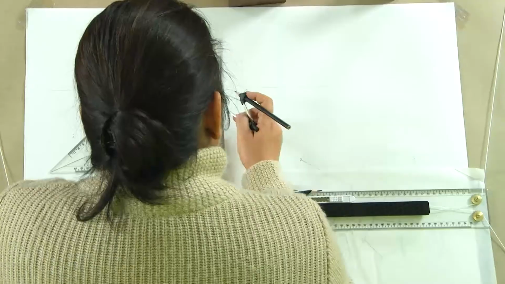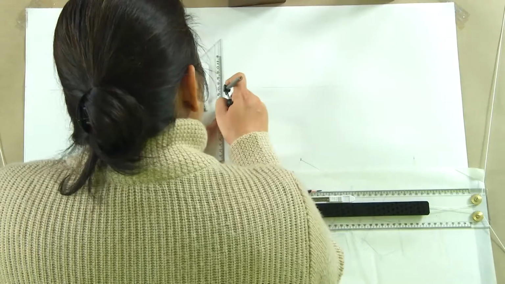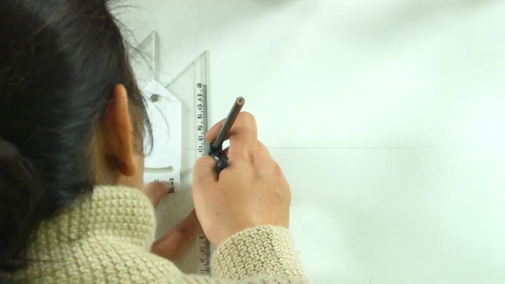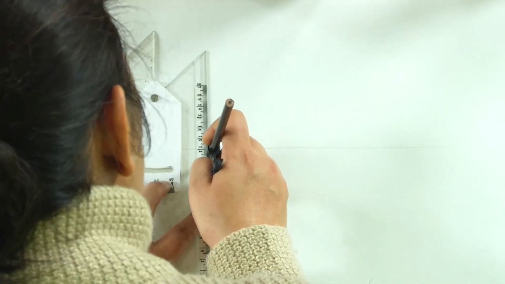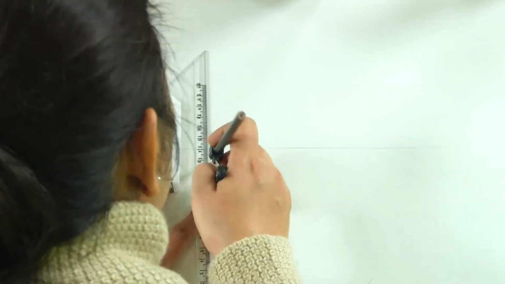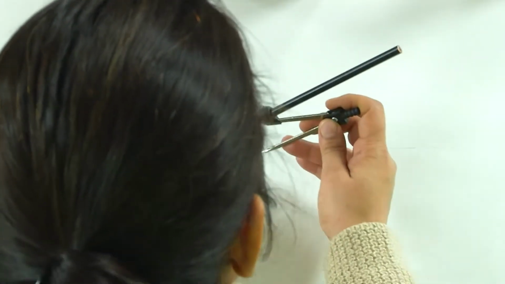Assuming that this pentagonal pyramid has a base of 3 centimeter side, let us quickly draw this pentagonal pyramid first. I hope you just remember how to draw a pentagon. Hexagons are easier, squares are easier, pentagons are sometimes more difficult.